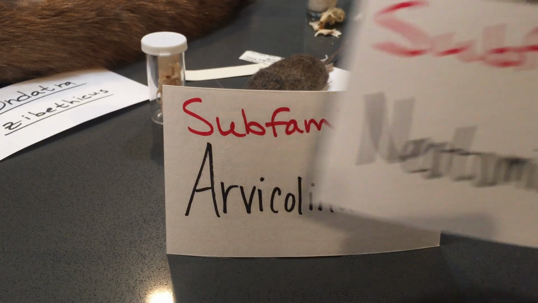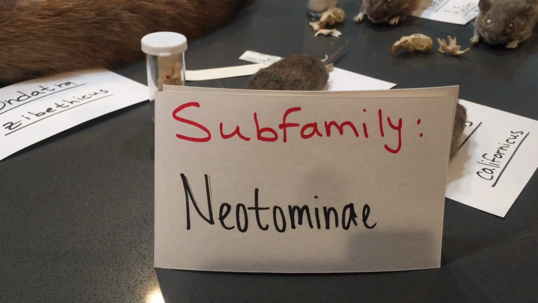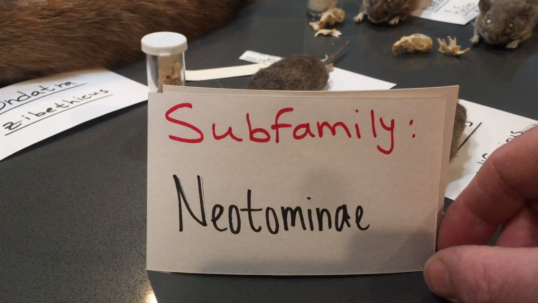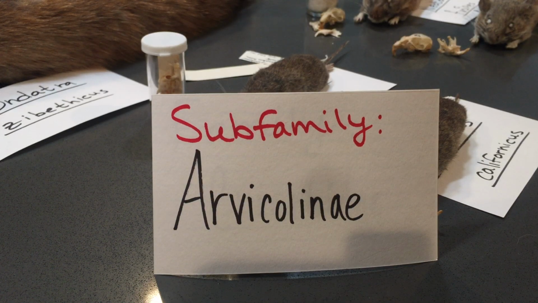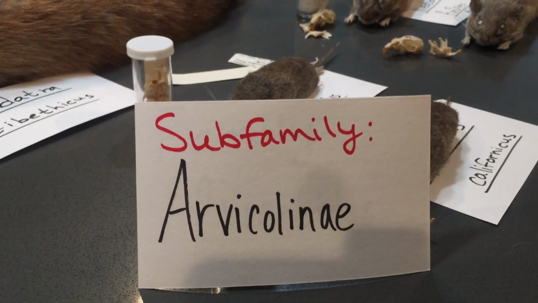And the other subfamily we're going to look at here is the Neotominae, and these are the wood rats and the deer mice and related species. So first we're going to look at two voles and the muskrat in the Arvicolinae, and then we're going to look at two wood rats and 6 mouse-like critters, as we call them, in the Neotominae. So 6 mice and 2 wood rats in the Neotominae. But first we're going to look at the Arvicolinae.